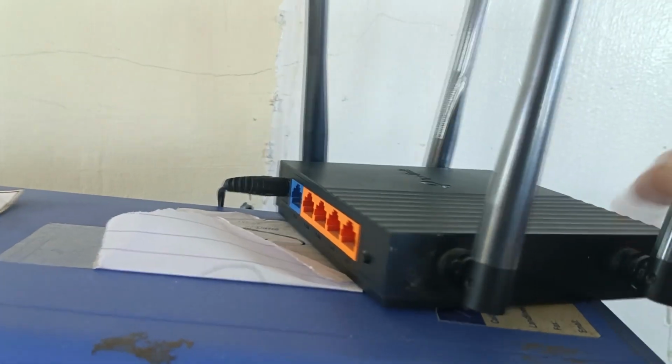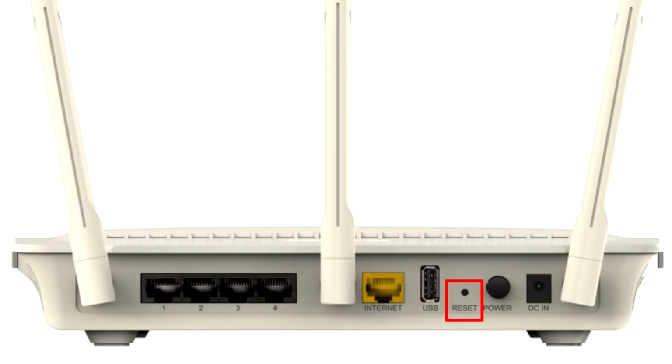First step, locate the reset button at the back of the router, or some routers have a small hole at the back labeled as reset.